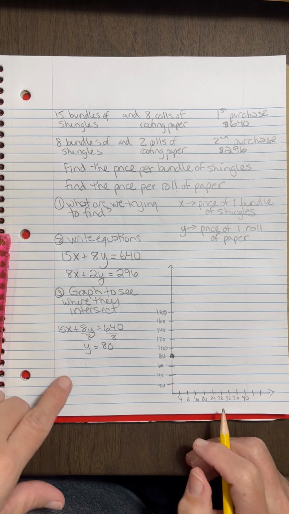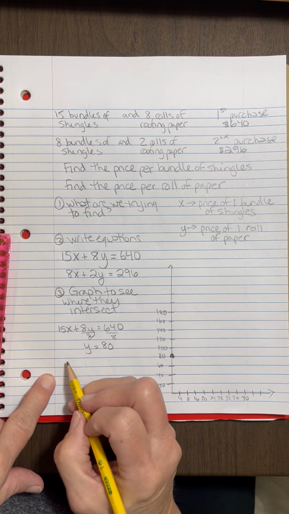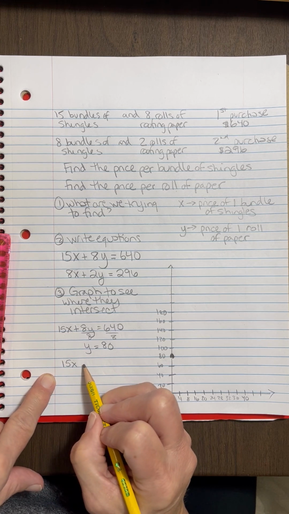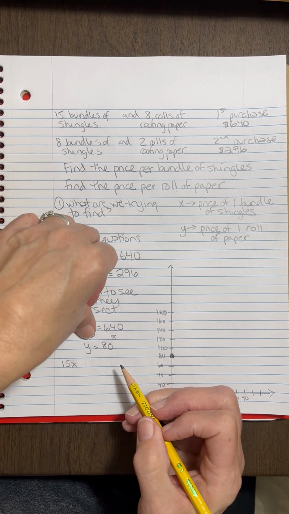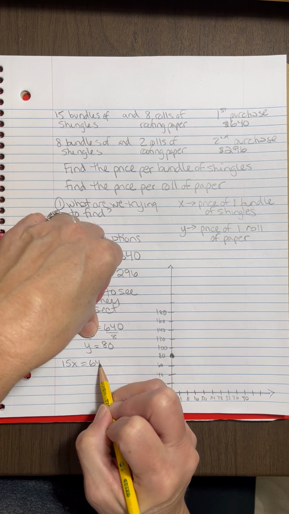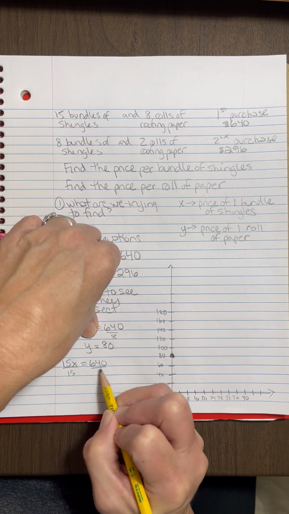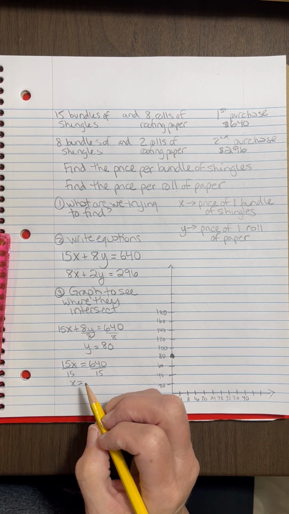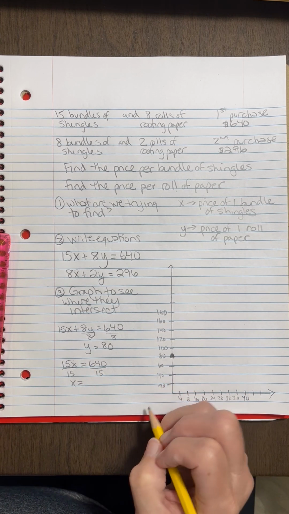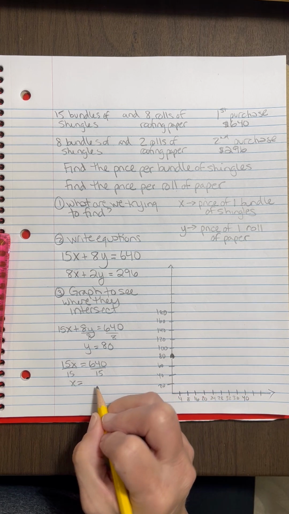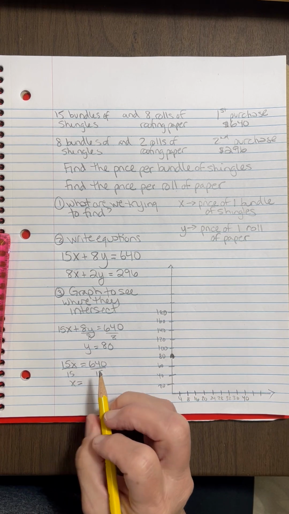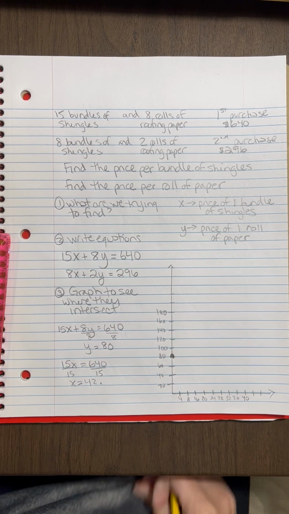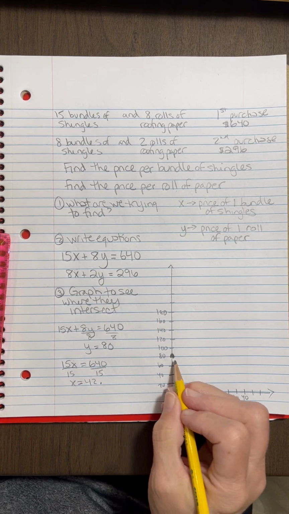And then let's do the same thing again, except this time we're solving for x. So 15x, if I put a 0 in for 8y, I get 15x equals 640. Divide by 15. That x is going to equal, what did I figure it out? Let's see. 42 something. Okay. So now I can graph.